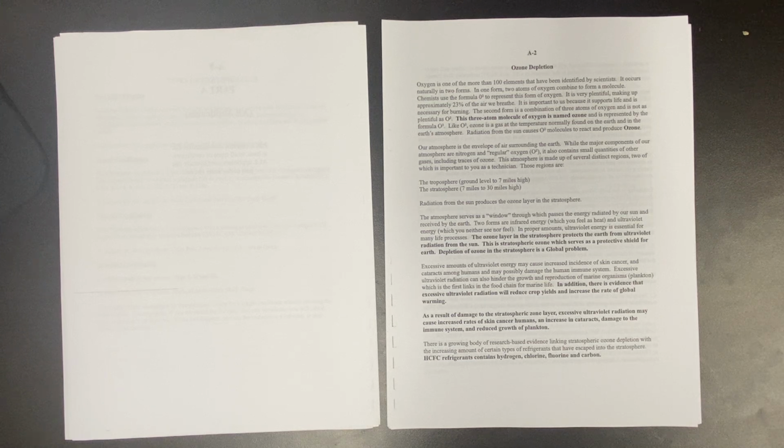As a result of damage to the stratospheric ozone layer, excessive ultraviolet radiation may cause increased rates of skin cancer in humans, an increase in cataracts, damage to the immune system, which keeps you from getting sick, and reduced growth of plankton. There is a growing body of research-based evidence linking stratospheric ozone depletion with the increasing amounts of certain types of refrigerants that have escaped into the stratosphere. HCFC refrigerants contain hydrogen, chlorine, fluorine, and carbon.